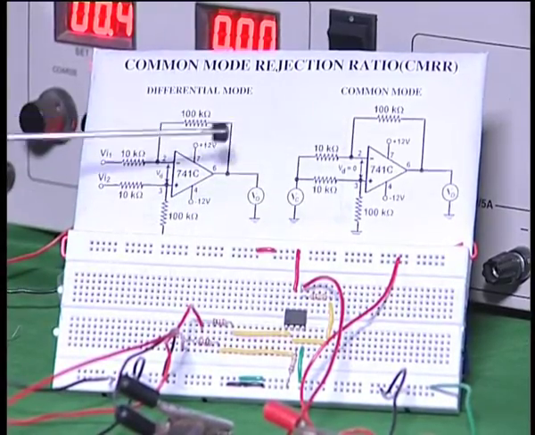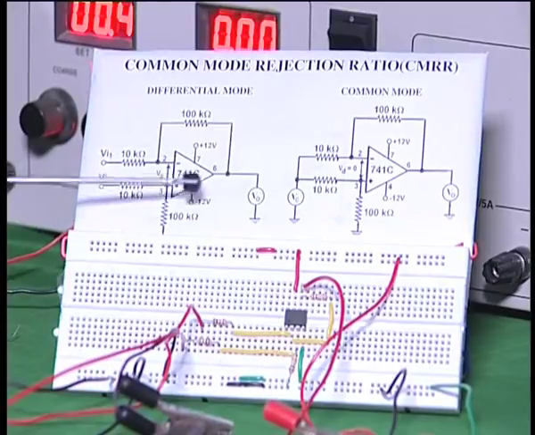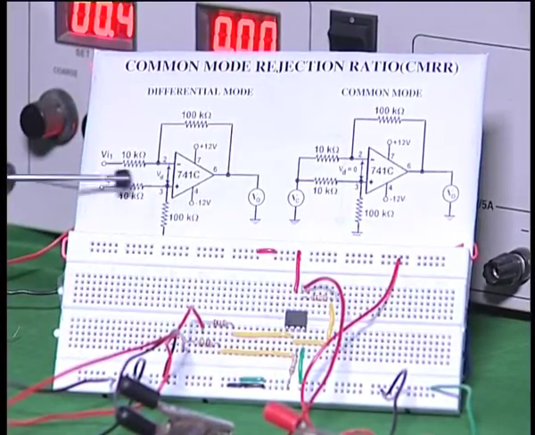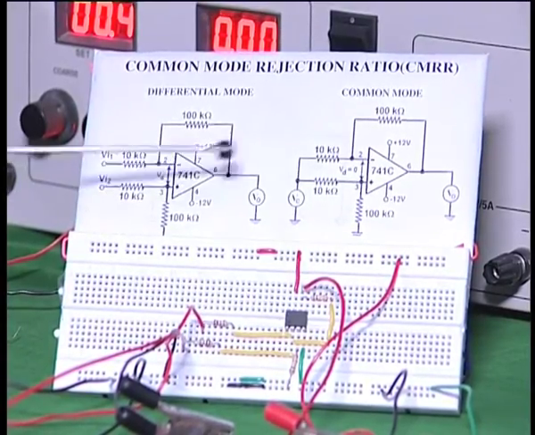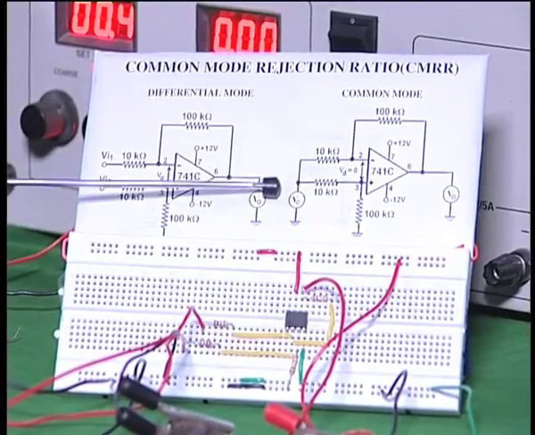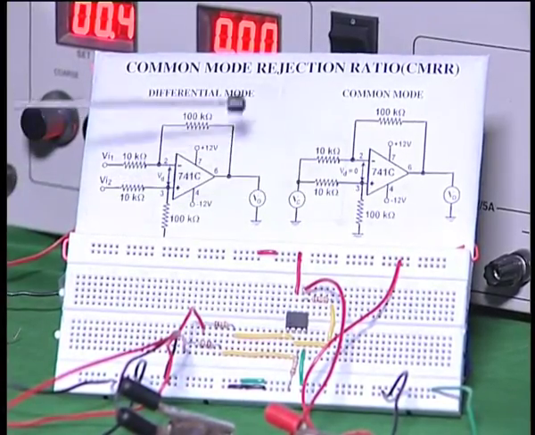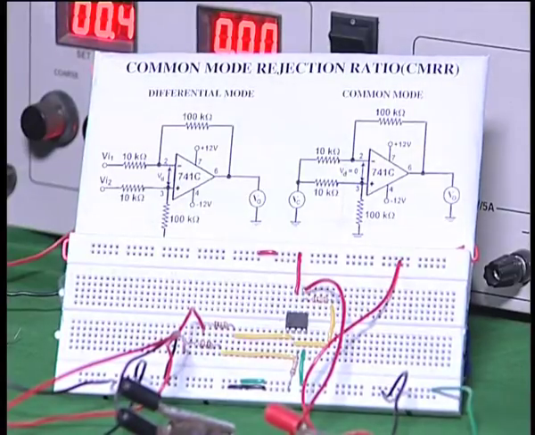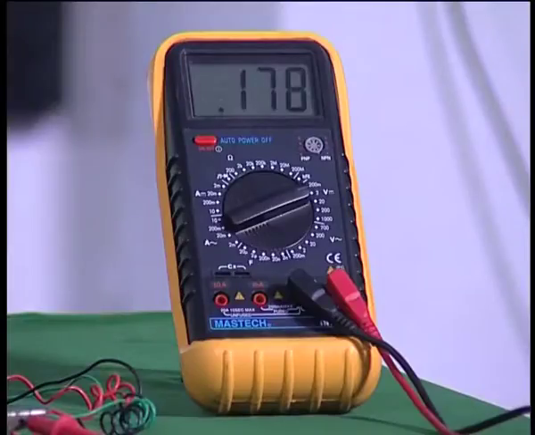So I am going to do these two and measure the output in each case. I measure the output by the difference in voltage in this case, that will give the AD. Then I measure the output and the corresponding input here, that will give me AC. Then I will divide one by the other to obtain the CMRR, right.